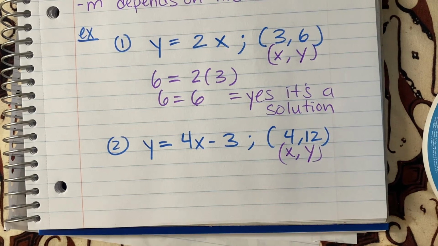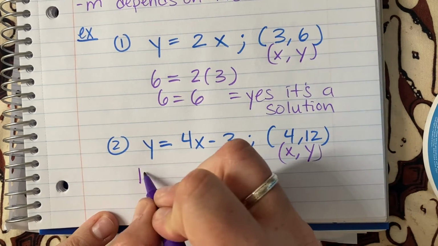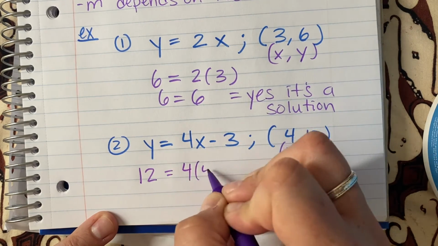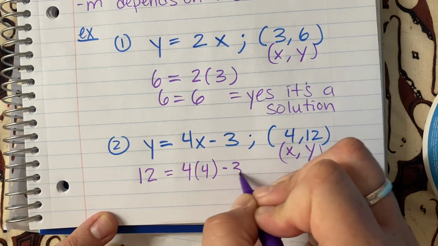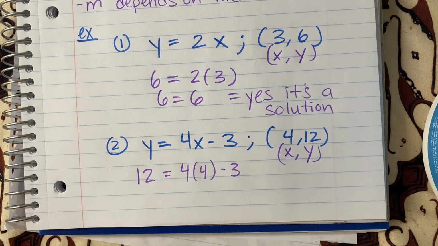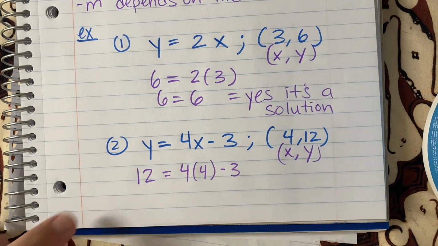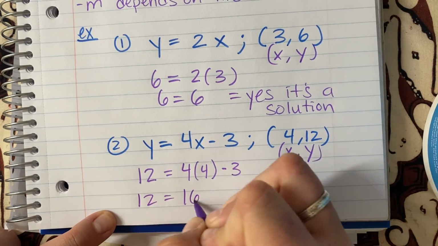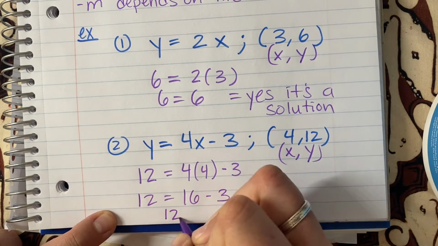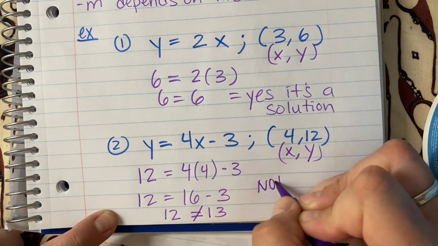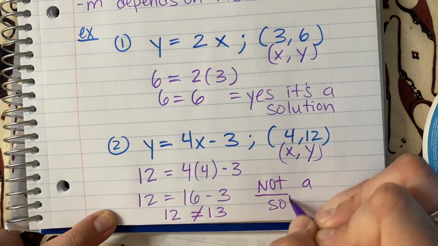Okay, so for y, we have 12 equals, x is 4, so we have 4 groups of 4, and I bring down my minus 3. Now I'm going to simply solve to see if this is an equivalent equation, and if this is a true solution, okay? So we have 12 equals 16 minus 3, and 12 does not equal 13, so this is not a solution.